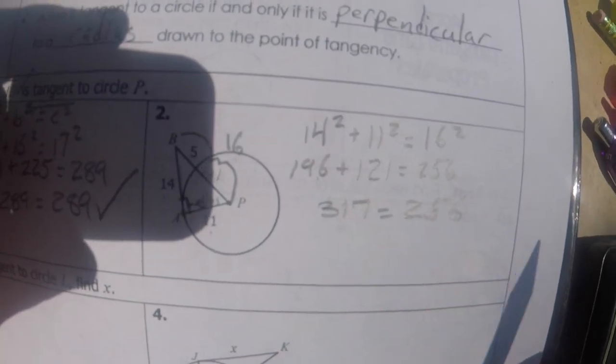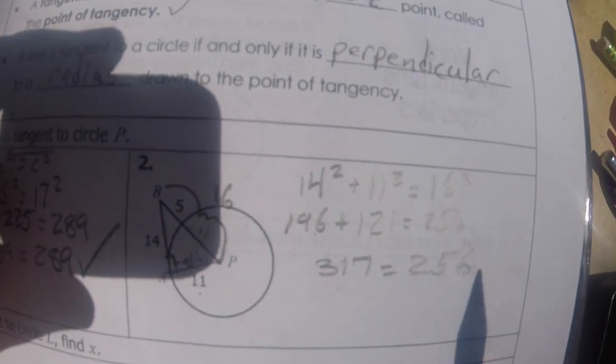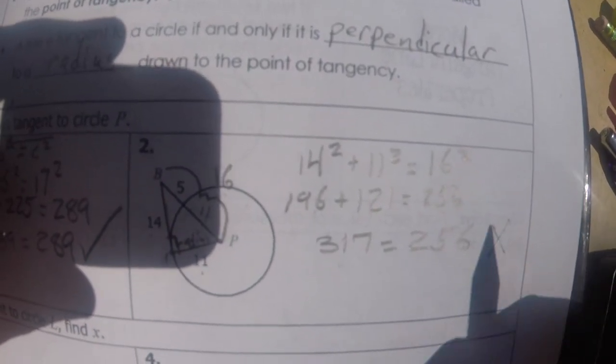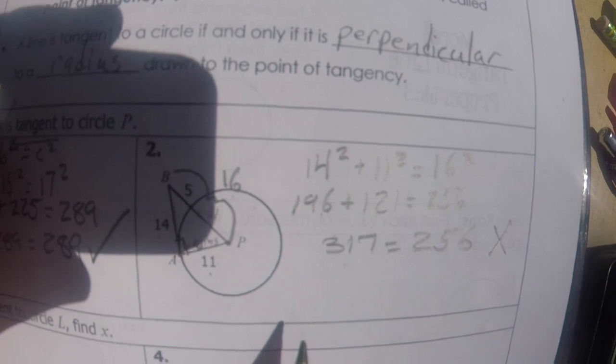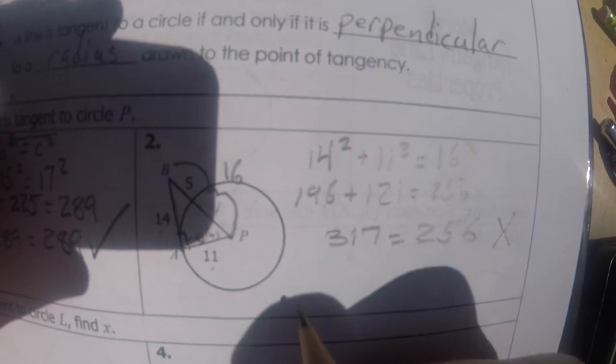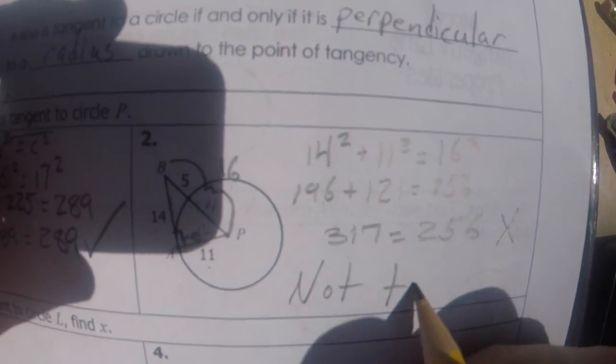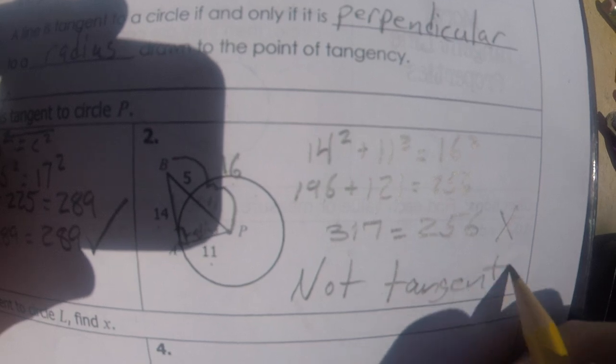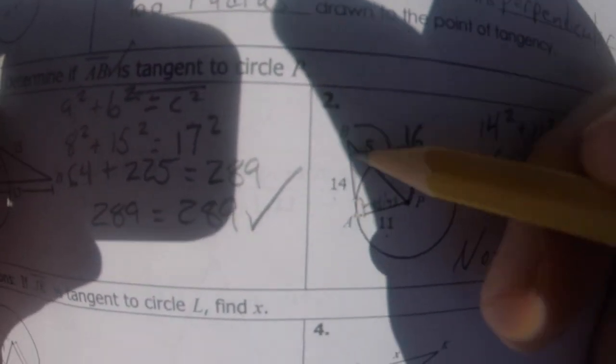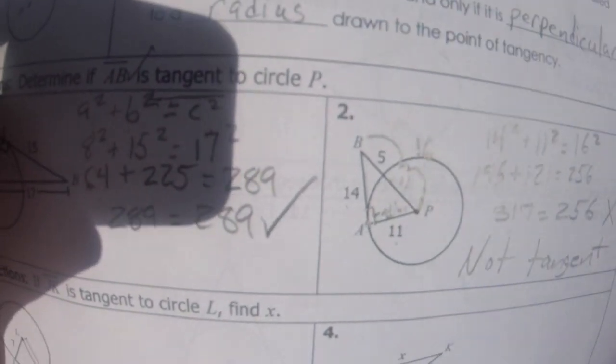Does this make sense? This definitely does not make sense. 317 doesn't equal 256, so not a tangent line. That means AB technically is not a tangent line.